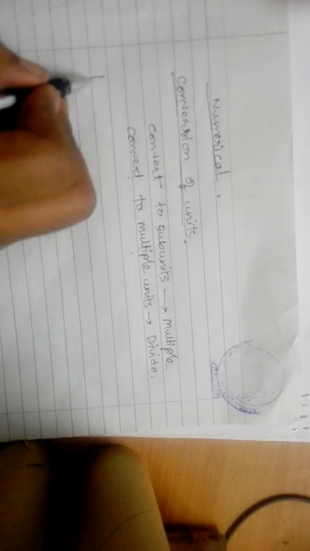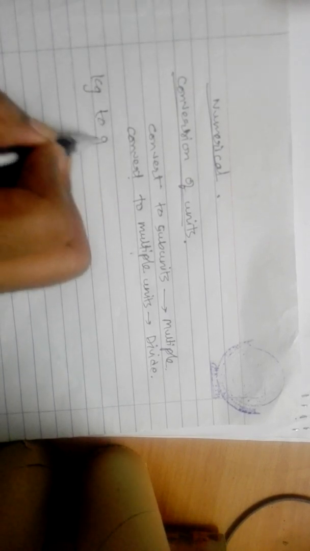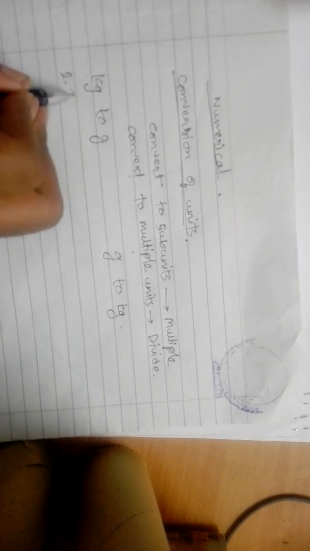See, these are quite opposite terms. Yes, when you need to go to a smaller unit, you have to multiply, and when you need to go to a larger unit or multiple unit, you have to divide. For example, let's take kilogram to gram or gram to kilogram. See, you are given kilogram, like 2.5 kilogram, and you need to convert it to gram. Gram is a sub unit. Yes, so you need to multiply.